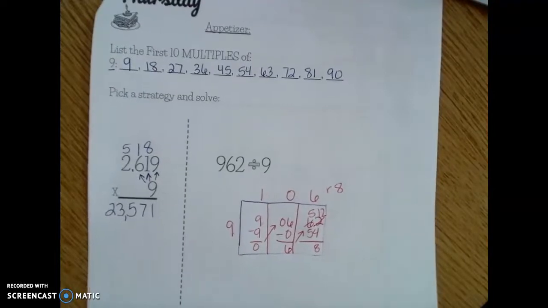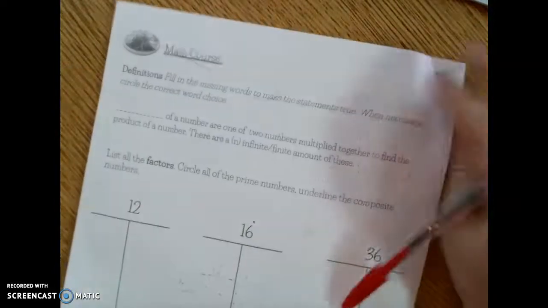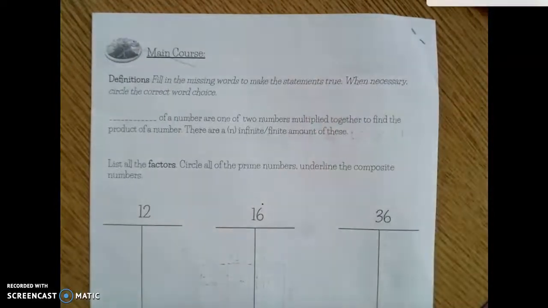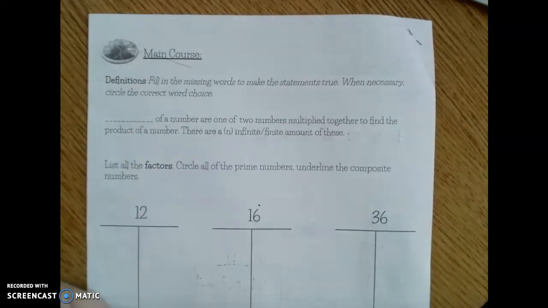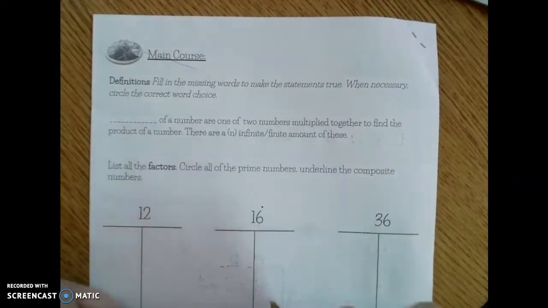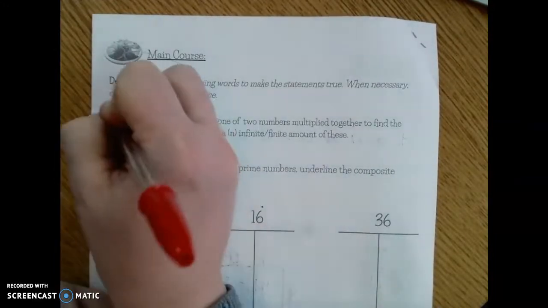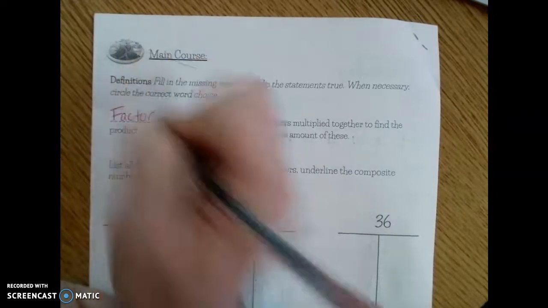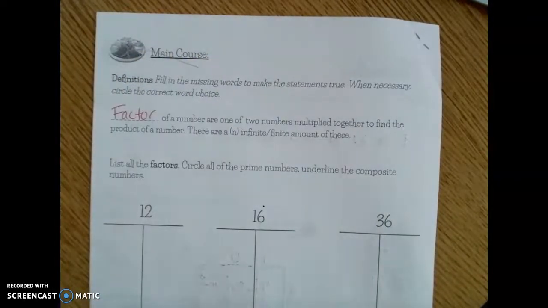Okay, so now we are going to flip the page to our main course. So on Monday you learned some new vocabulary. You learned prime and composite. Yesterday you learned multiples, and today you're going to learn factors. So a factor is two numbers that are multiplied together to equal another number. Okay, so a factor of a number is one of two numbers multiplied together to find the product of a number.